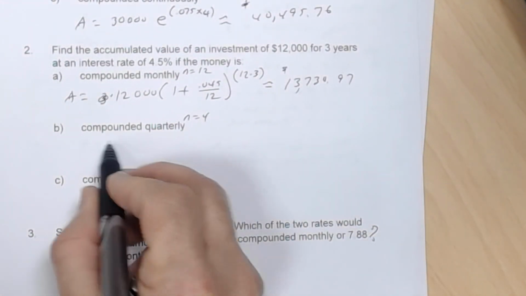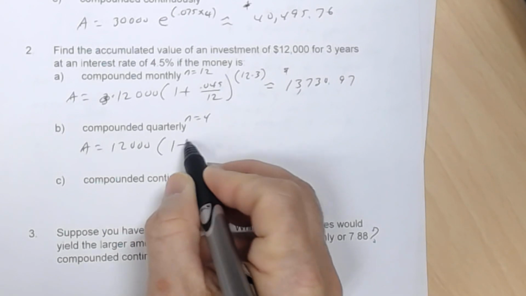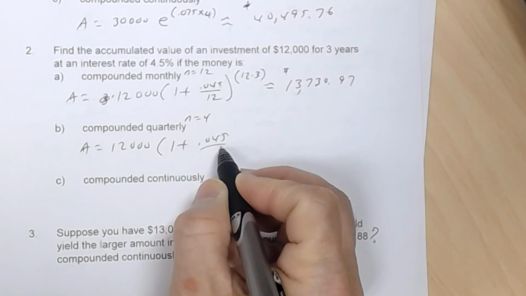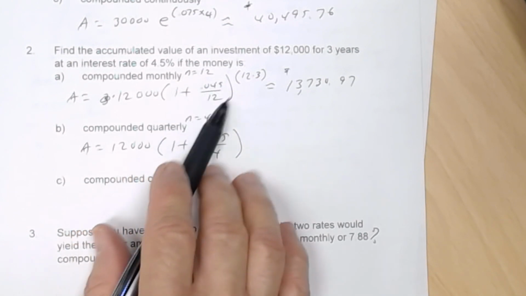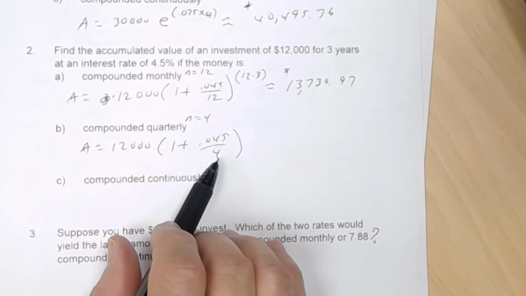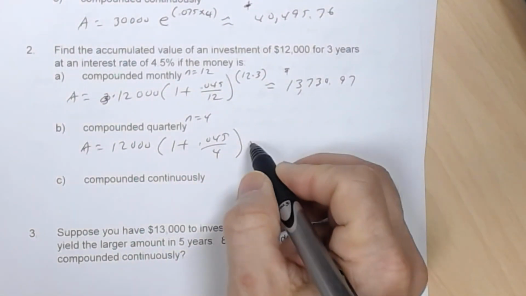All right. So A equals 12,000 times 1 plus 0.045 divided by 4. So this was 12 times a year, so interest is being compounded 12 times a year, whereas this one's only 4. So that number should be smaller than this one.